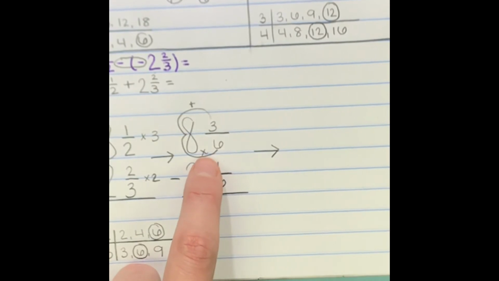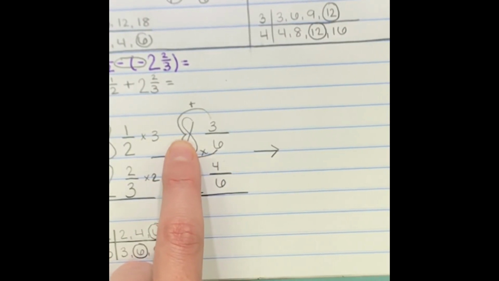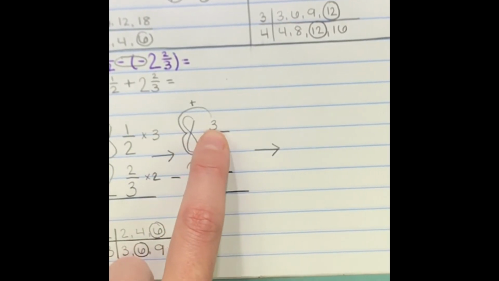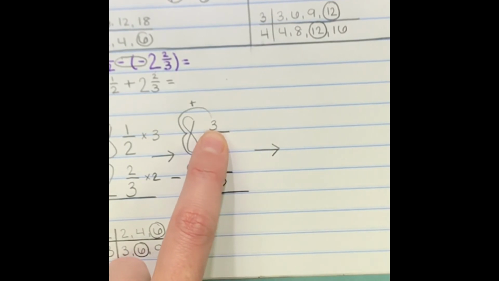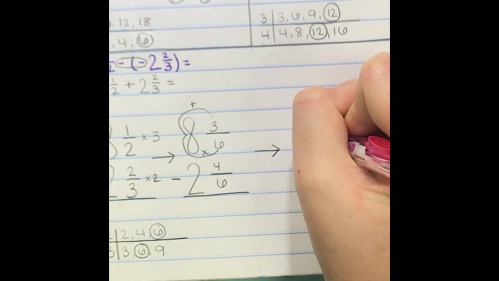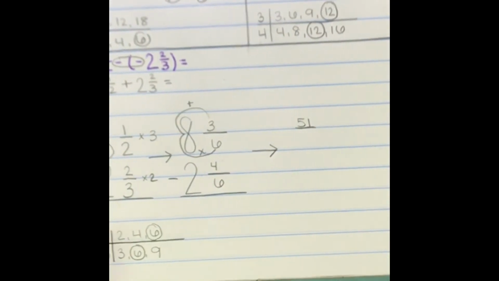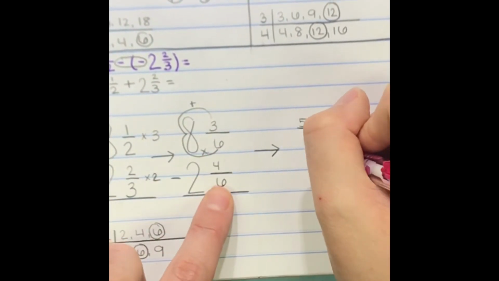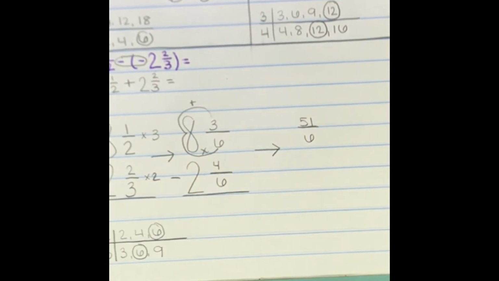Ready? So 6 times 8 is 48. 48 plus 3 is 51. So this becomes 51 as the top number. The denominator stays the same. I found the common denominator of 6. It's not going to change.